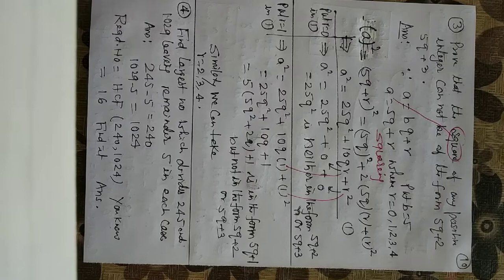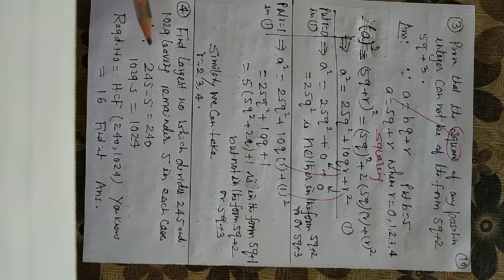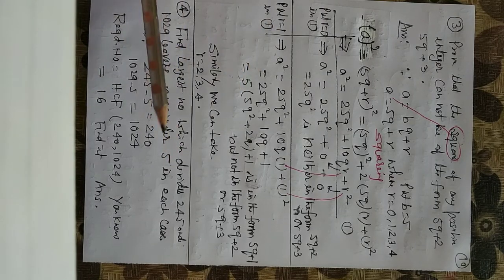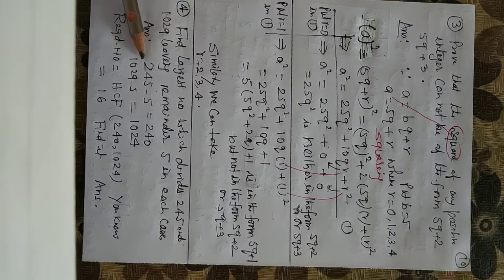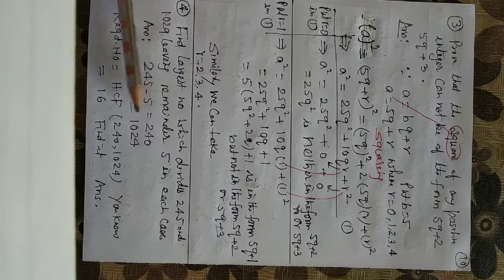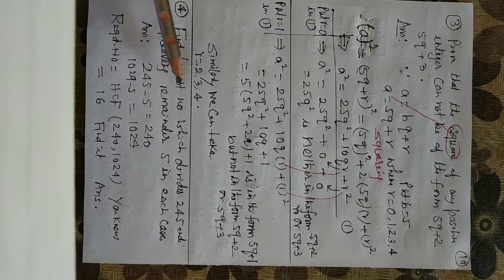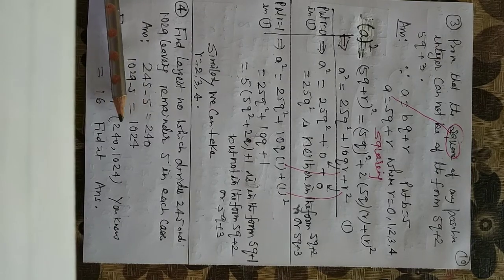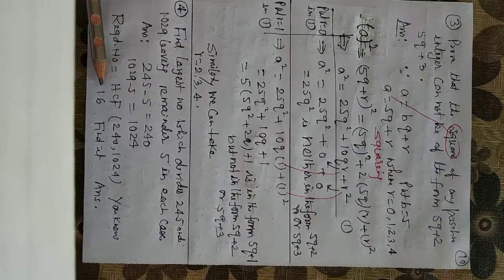Now the fourth question. This is a very small and important question. Find the largest number which divides two numbers, leaving the remainder 5 in each case. You must have answered this type of question in class 6. The remainders are being subtracted from the two numbers. We are getting this. Now the required largest number is the HCF of 240 and 1024. And you know how to find HCF: 16. Obtain it yourself.